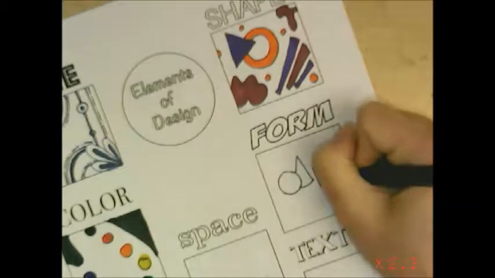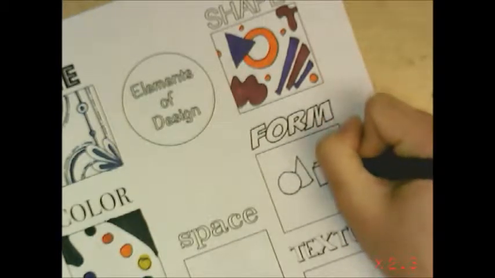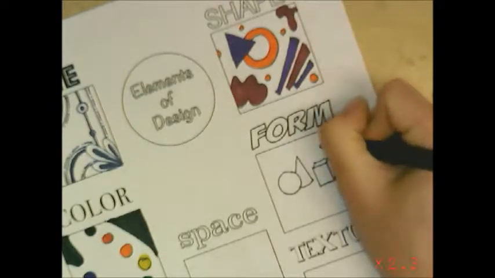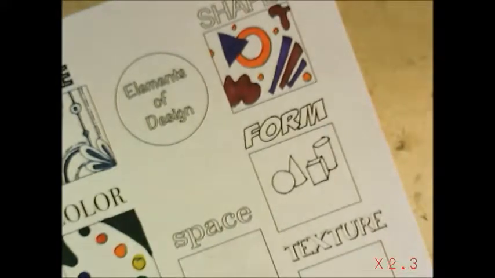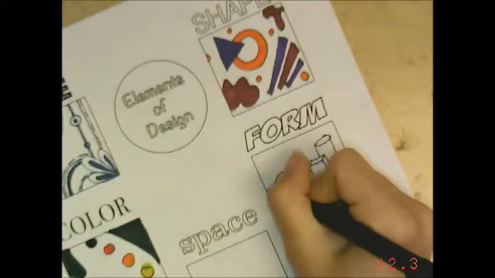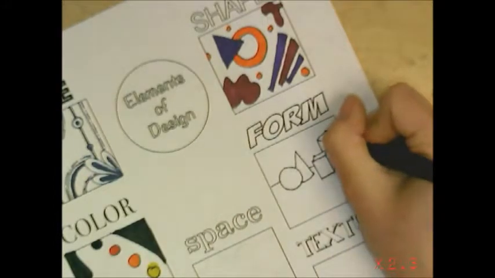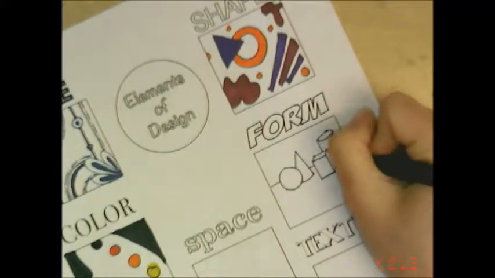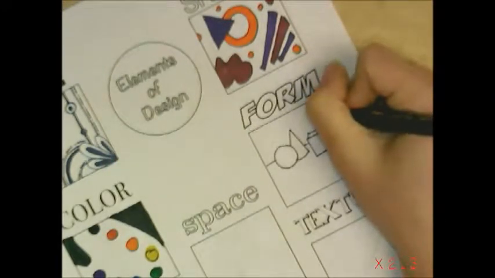I have a sphere, a cone, a cube, and here a cylinder. I'm creating a still life of these forms. Notice how these look three-dimensional. I'm going to give them a little bit of value, the lights and darks of value. We'll get to that down here, to help show their form a little more.